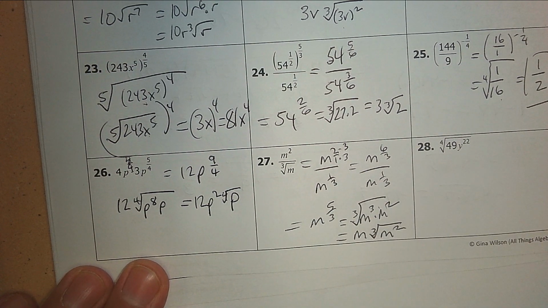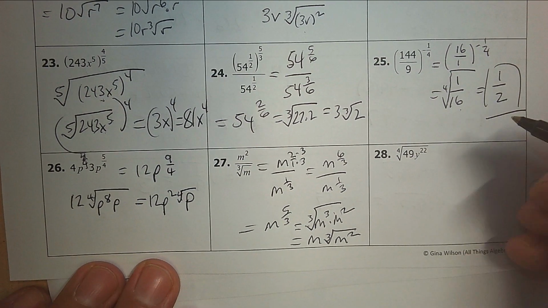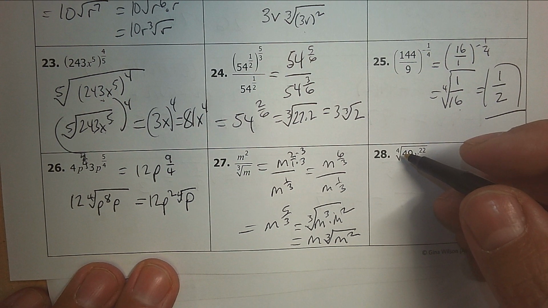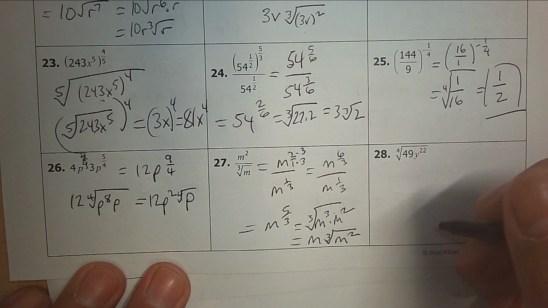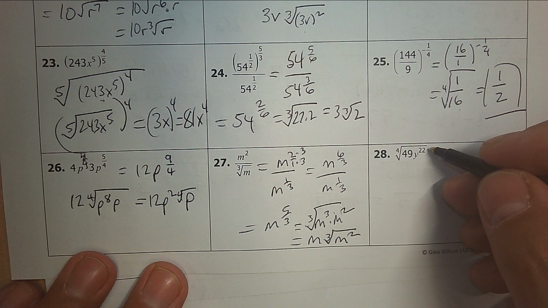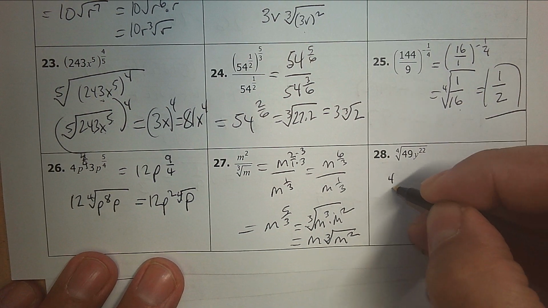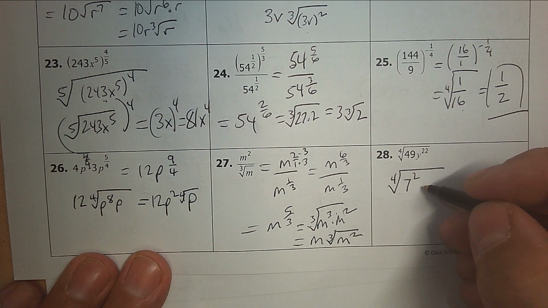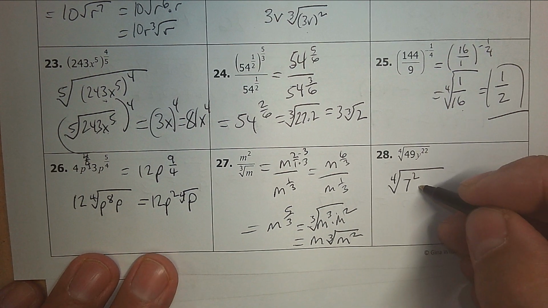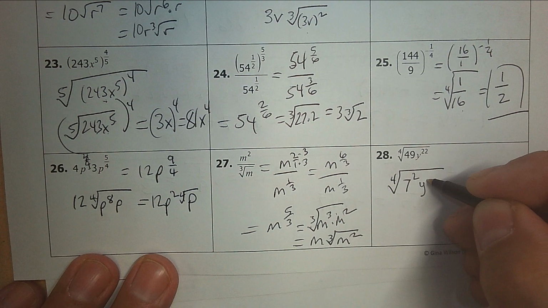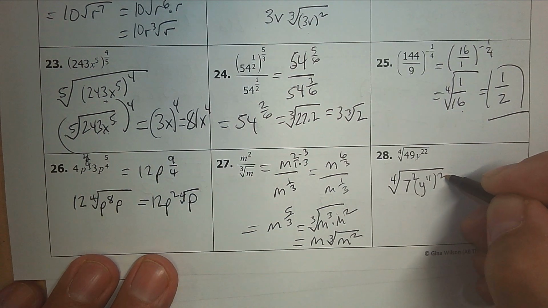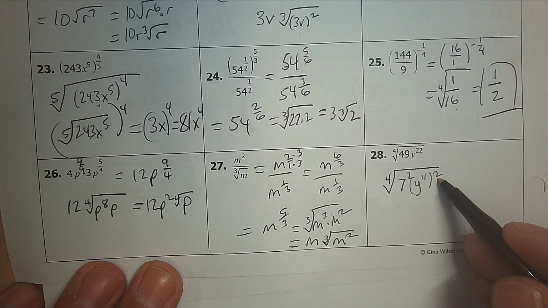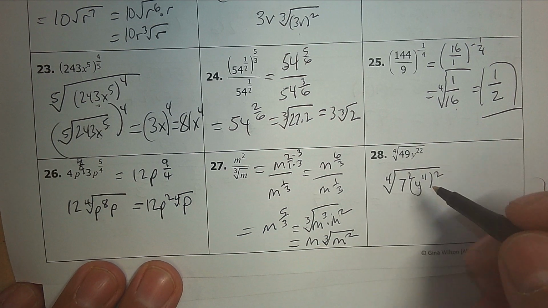All right, last one, practicing how to simplify radicals. So 49 can be written as, and then y to the 22. So let's just write this as 7 squared, and we could write this as y to the 11 squared, because 11 times 2 is 22.